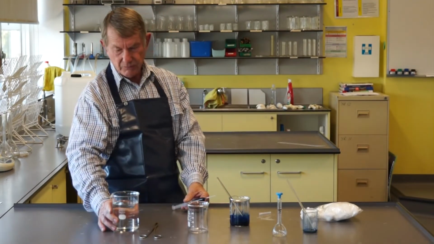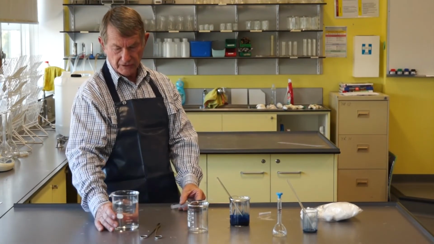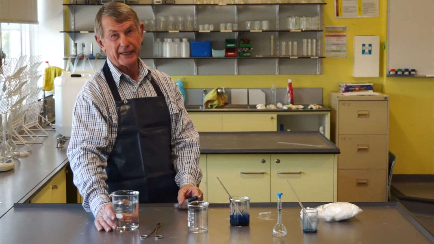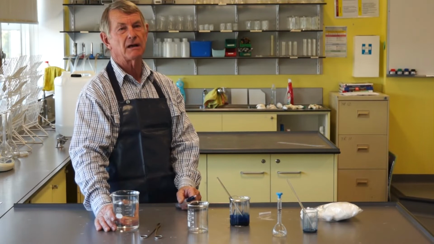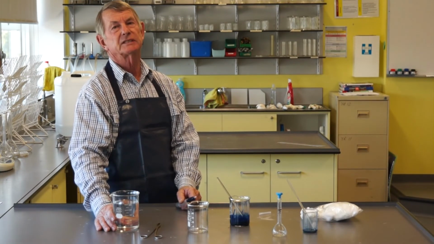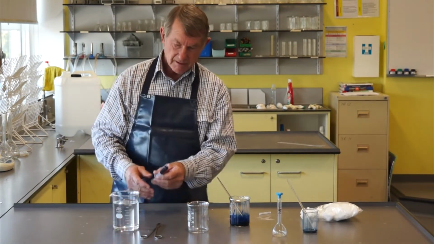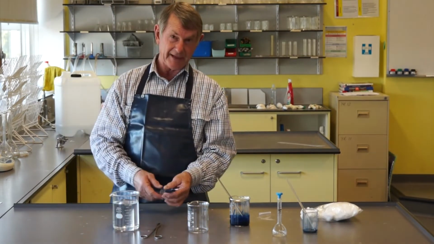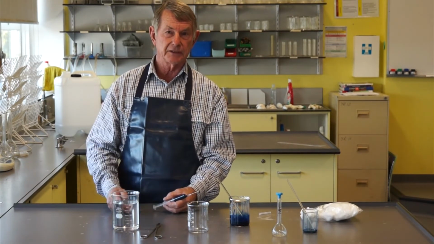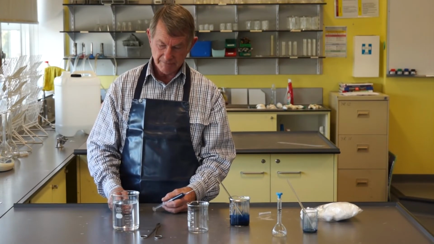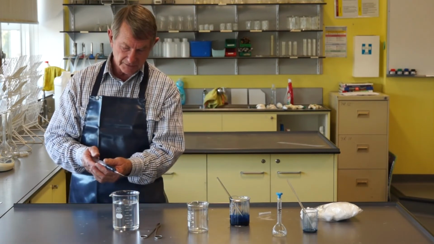Over here we have a weak solution, 1 molar solution of sulfuric acid, which is the same acid that is in car batteries, only it's about 5 or 6% in strength. Now with this acid you could actually use other acids like hydrochloric acid, which exists naturally in your stomach at fairly high concentrations, but sulfuric acid works better. So we're going to use that.